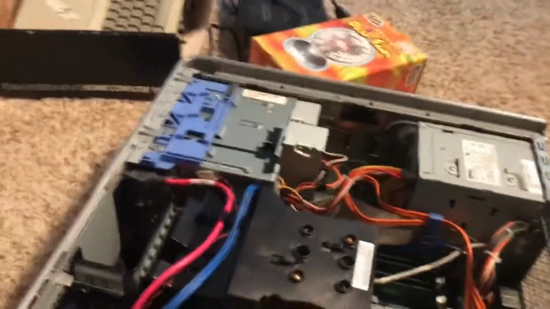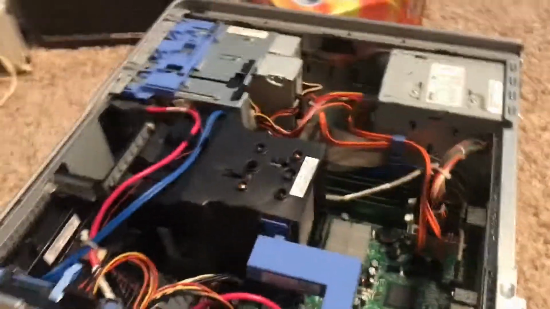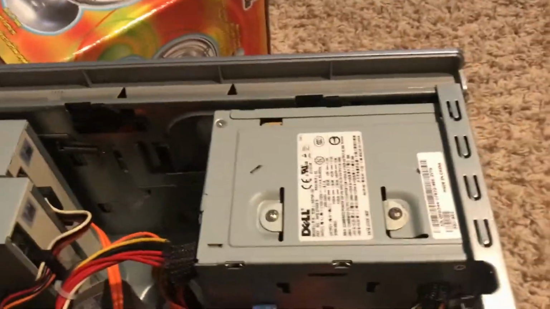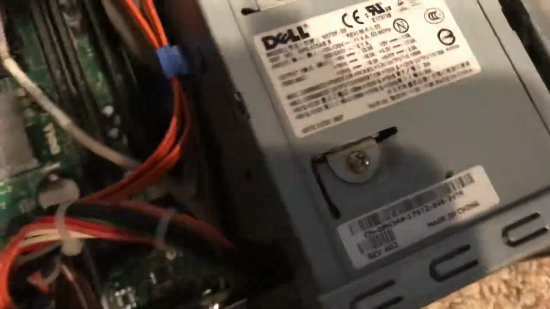So the next computer we're going to be working on is an XPS 410, which you probably saw in the last video if I decided to upload it. The XPS 410 with a Core 2 Duo and some sort of video card that I have sitting somewhere. Where did I even put it? Anyways, let's just take a quick look inside.